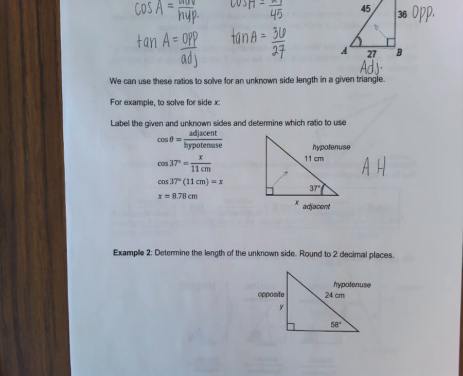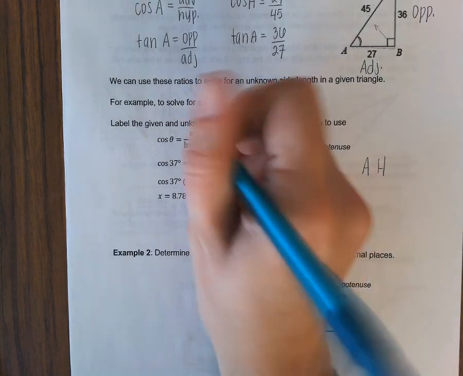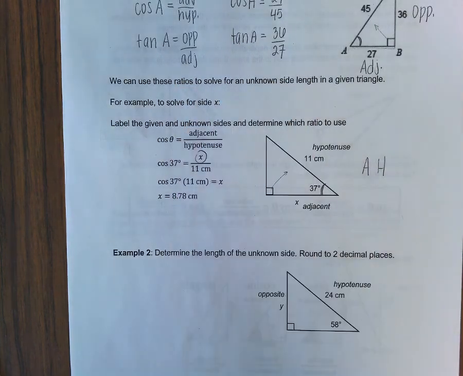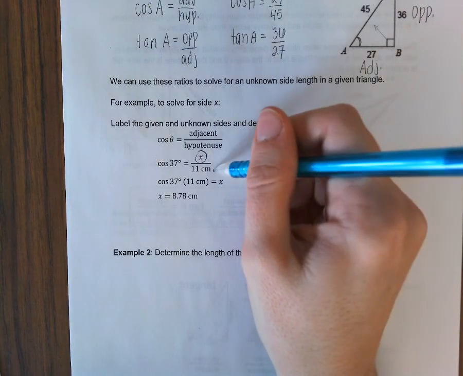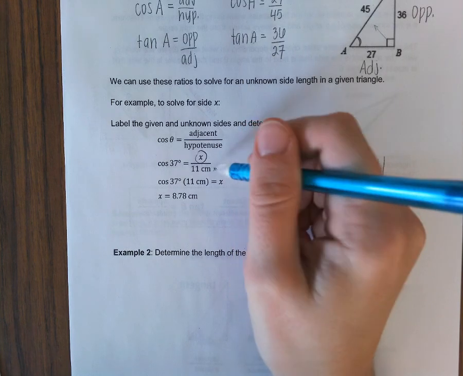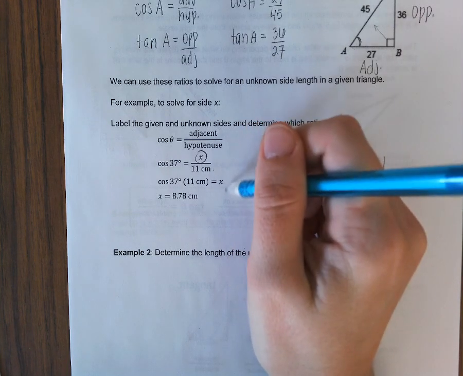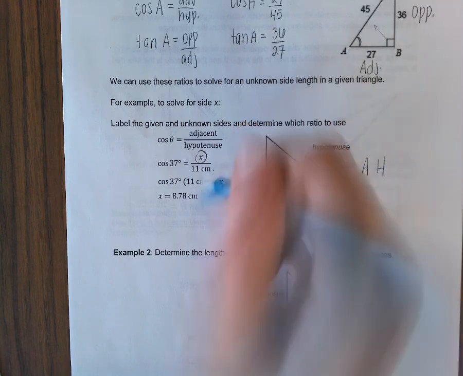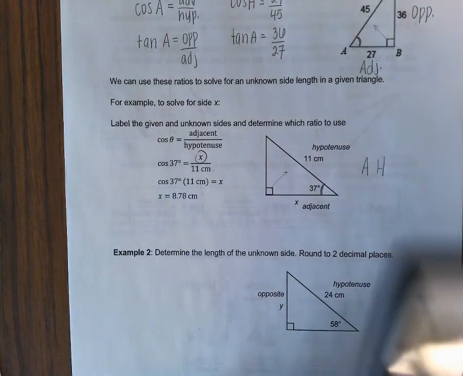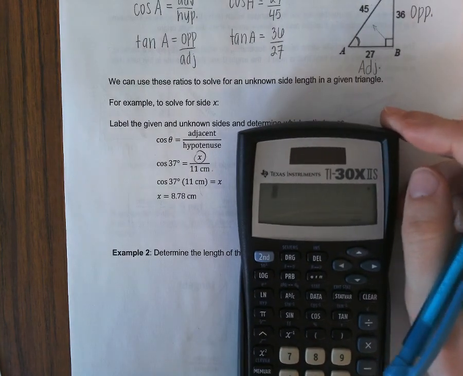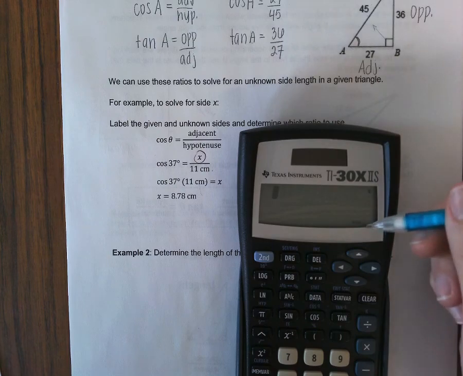Now we need to use some algebra to isolate the x. If we want to get x all by itself, to solve for it, we have to use opposite operations. So x is being divided by 11, so in order to isolate it, we need to multiply the other side by 11.